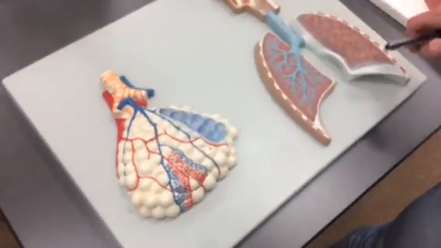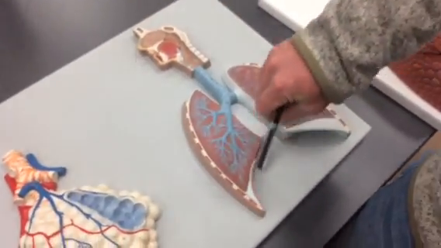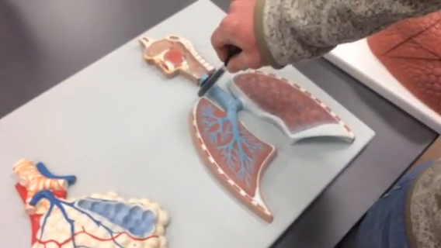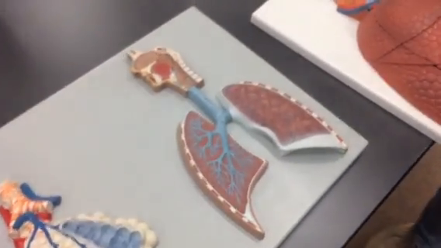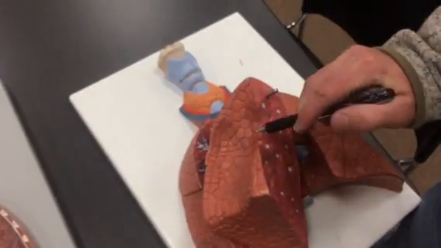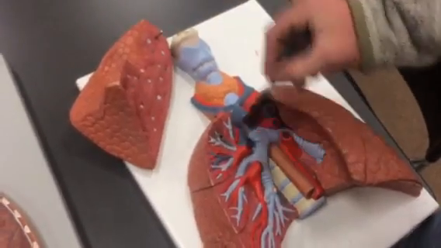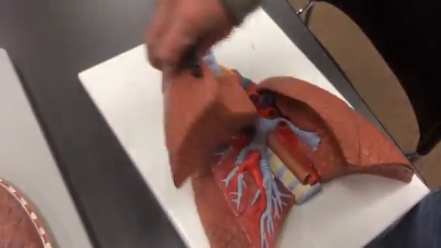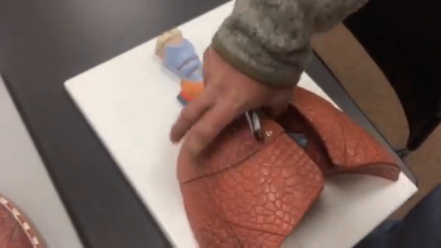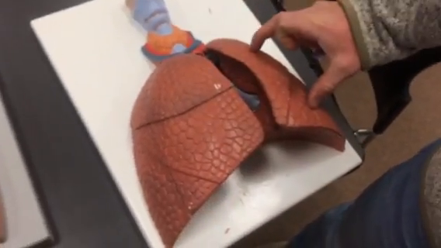And if we look at this guy, we've got the base of the lung, the apex of the lung. We've got the pulmonary hilus, which can be seen over on this side. The pulmonary hilus is where the vessels are going to come out of, which could be represented right here or right in here. This is going to be the right lung. This is going to be the left lung.